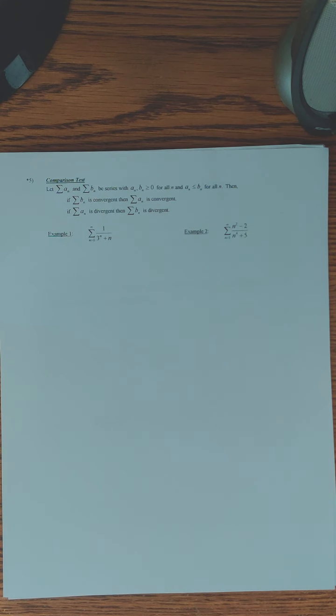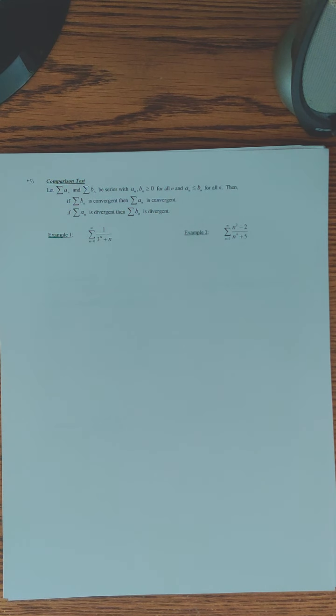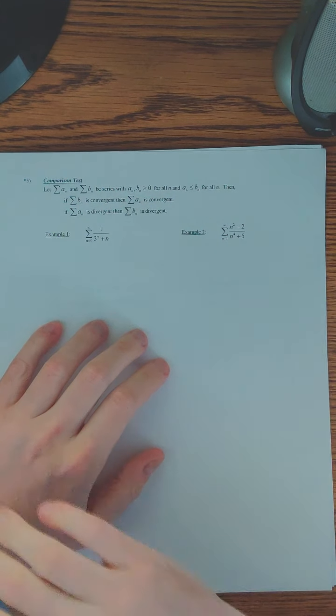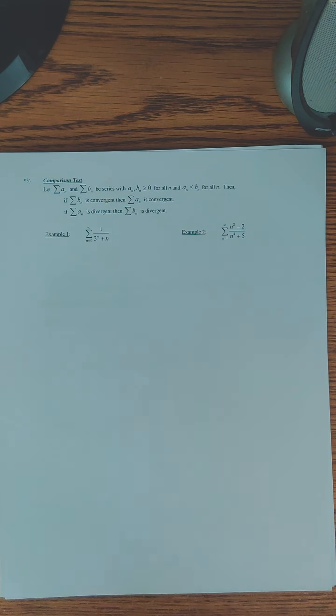Okay, so today we're going to look at the convergence tests that were cut out of the AP curriculum. They are the comparison test, which we have here, the limit comparison test, and the root test. So the comparison test and the limit comparison test work like this.